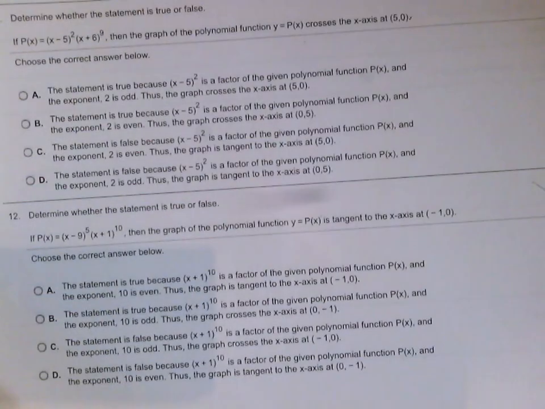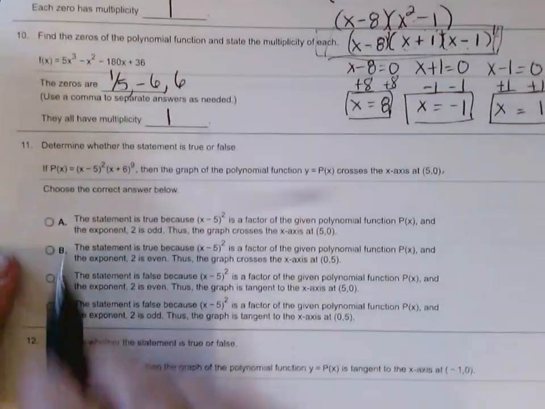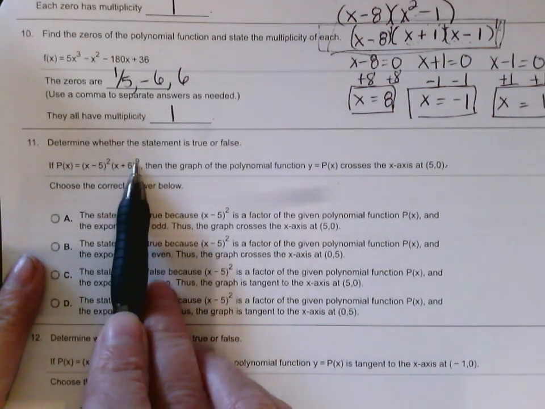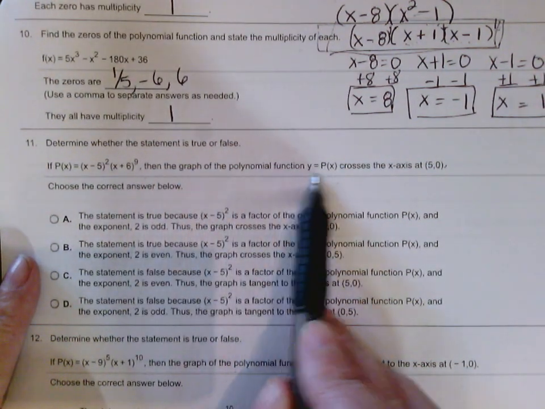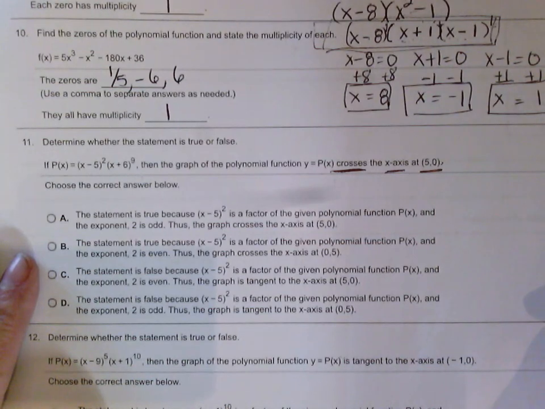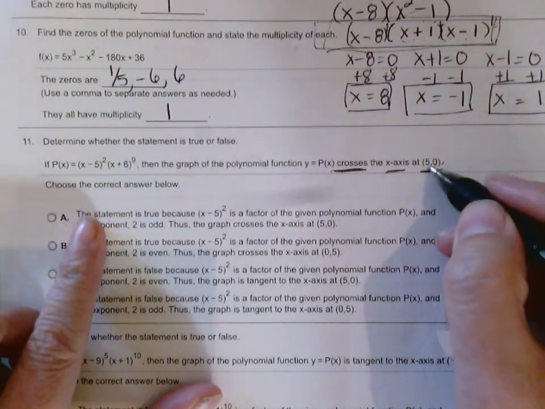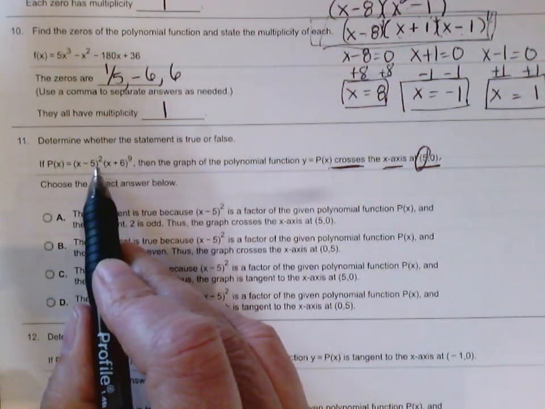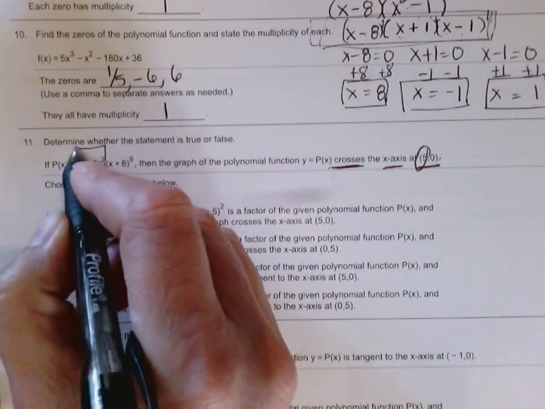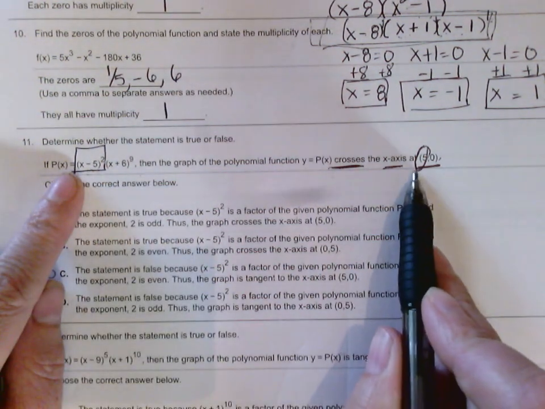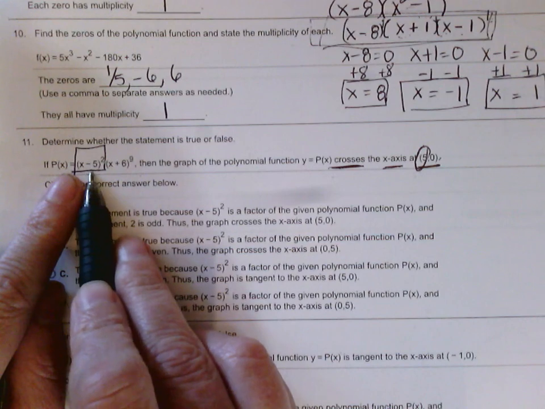So let's look at the last two problems. Number 11 says, if p of x equals (x minus 5) squared times (x plus 6) to the 9th, then the graph of the polynomial function crosses the x-axis at (5, 0). So let's think about what that is. The 0 is 5. Where did that 0 come from? It came from this factor, right? Because if this is x minus 5 and I set it equal to 0, it would give me that positive 5.